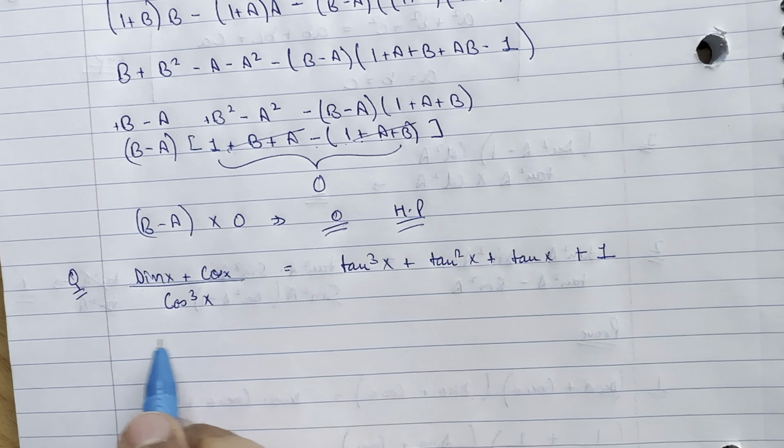You will see this as a part of bigger problems. You will encounter sin x plus cos x divided by cos cube x a lot of times, and then you can use directly this proof that it is equal to tan cube x plus tan square x plus tan x plus 1. How we prove it: take sin x by cos cube x plus 1 by cos square x. So just separated the terms.